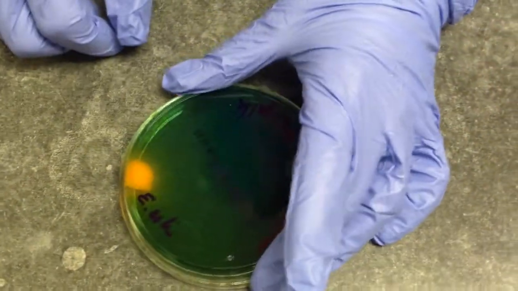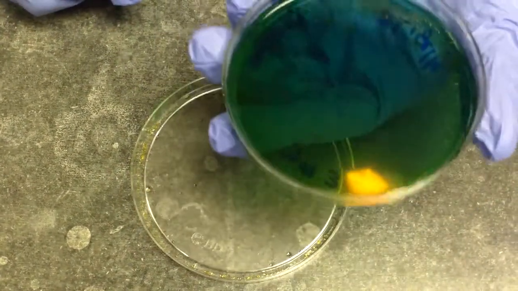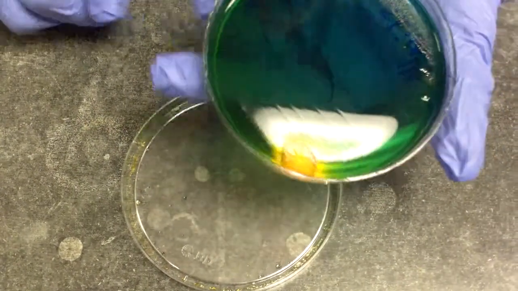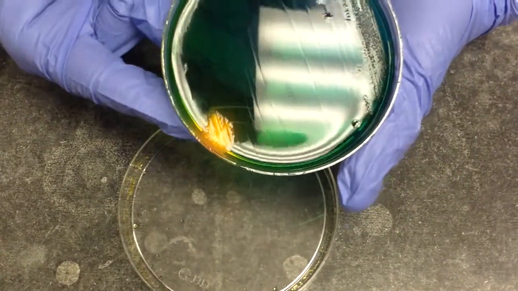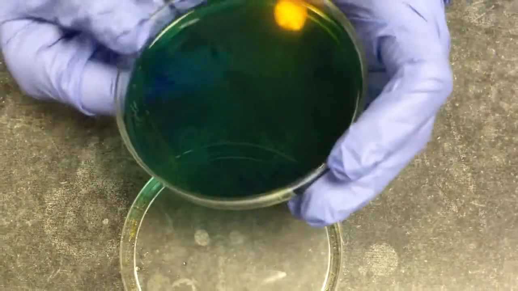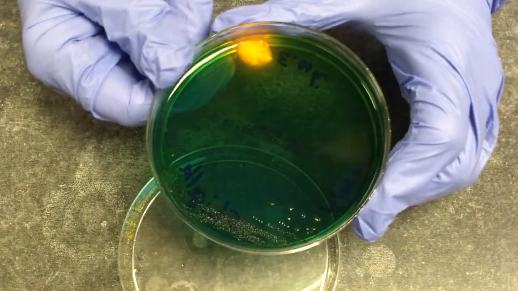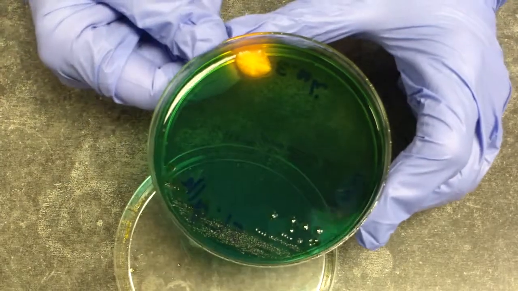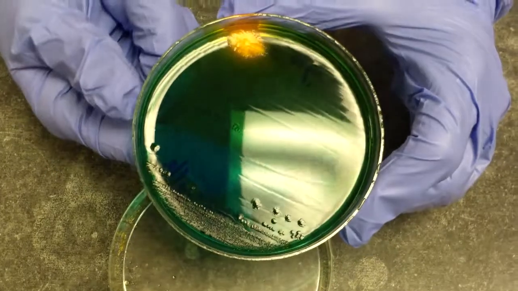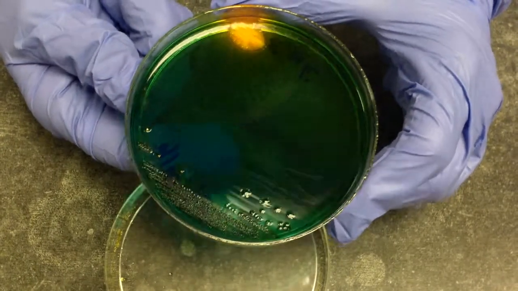HE agar is a differential medium in that it will distinguish our non-pathogenic enterics by turning a salmon or orangey color, and it will help us find a salmonella or shigella that is in the stool mixed with the non-enteric pathogens, in that it will be a clear or a green colony if it is a salmonella or a shigella.